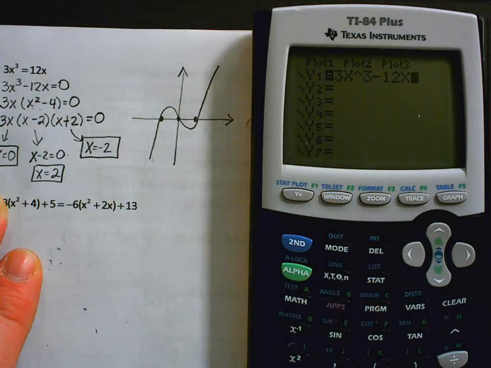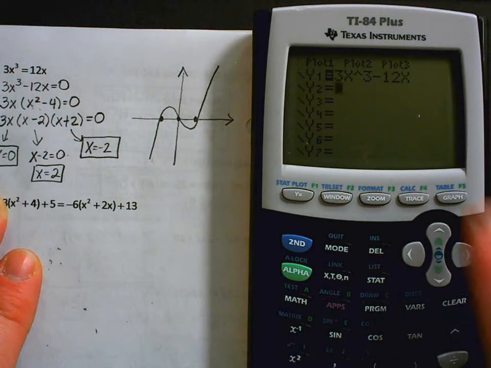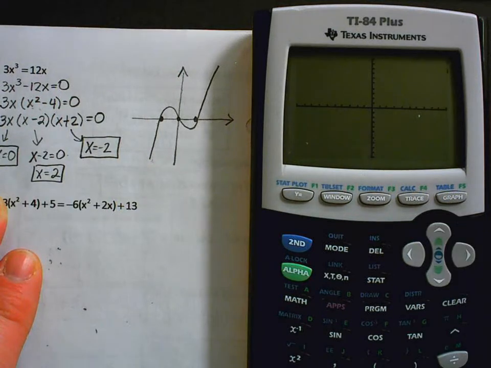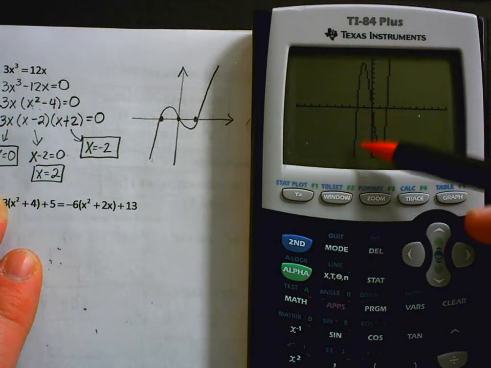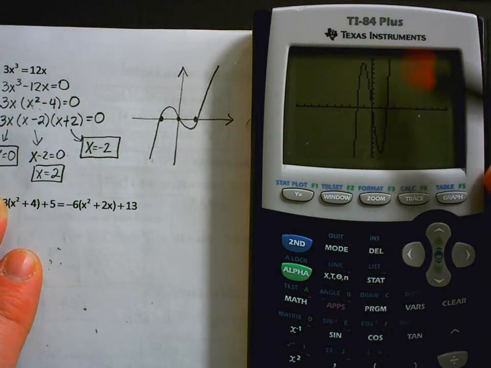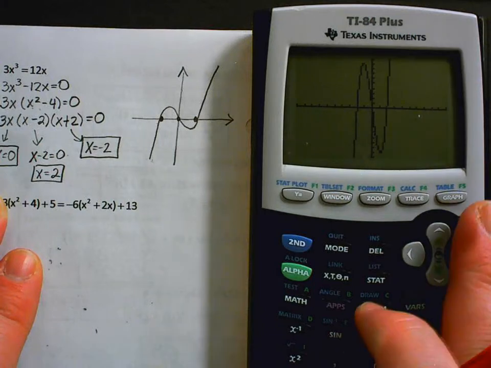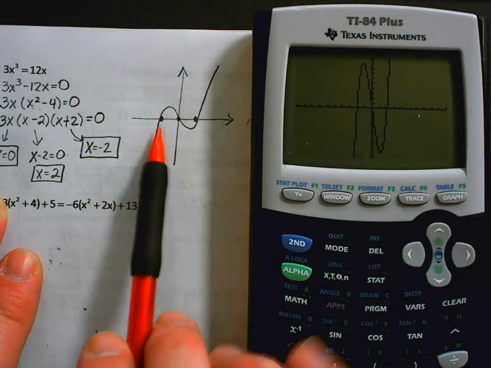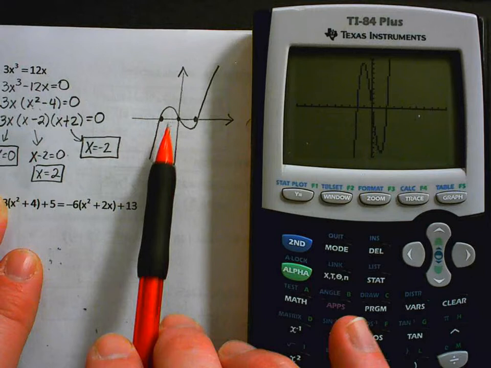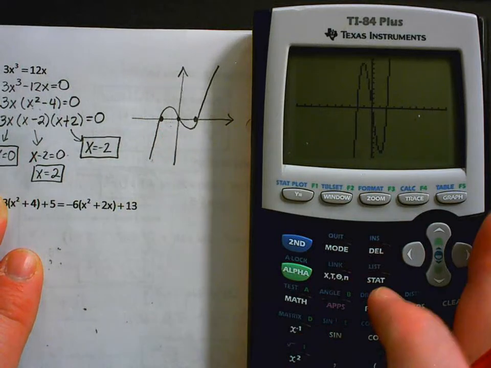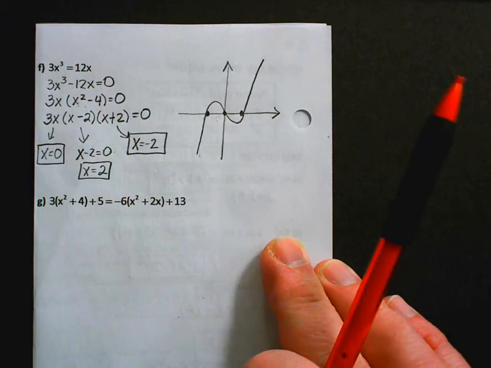Alright, very well. So we enter the function, and now we're going to press graph, and we should see this graph. So if you notice, it goes up, it goes down, it goes up again. Actually it's a little bit more narrow than I drew here, but mine was just a sketch. Okay, alright, very good. So let's go on to the next examples.